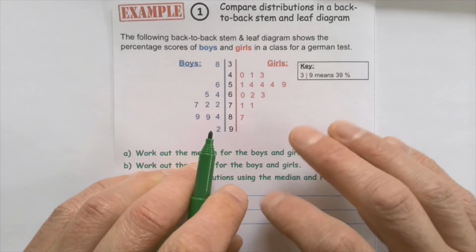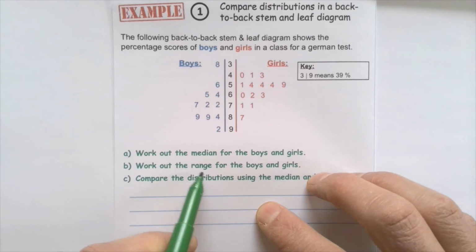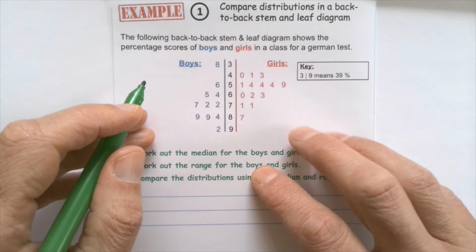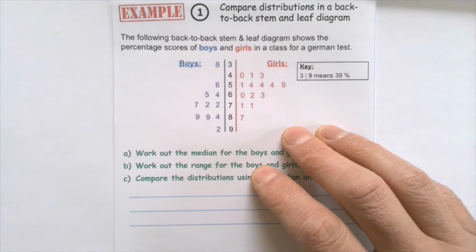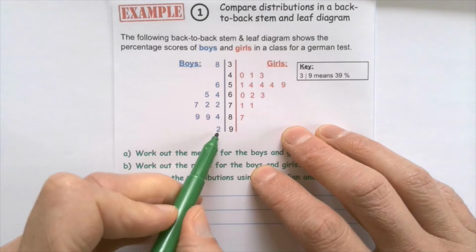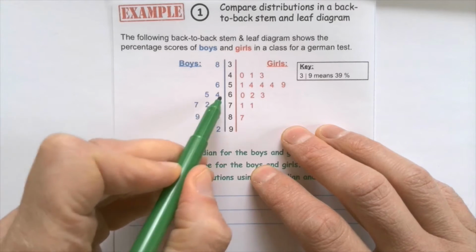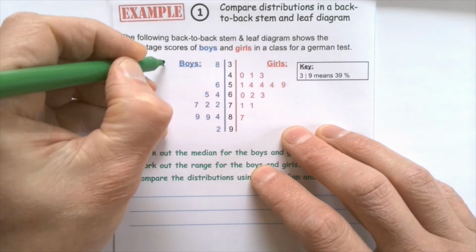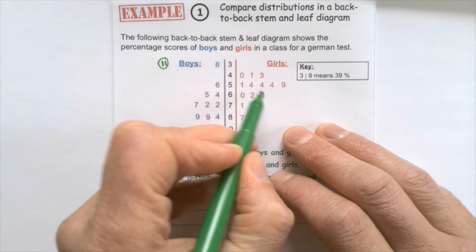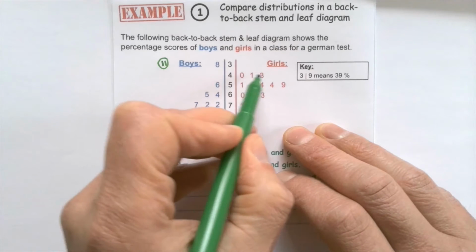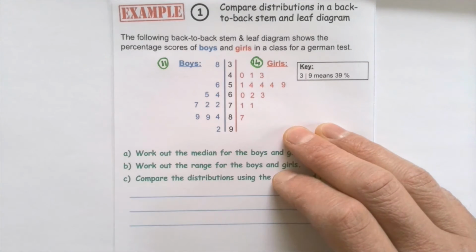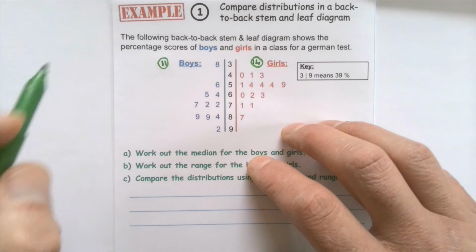Okay, so that's out the way. Because we're going to be finding the median, the range, and comparing distributions, let's think about how many boys and girls there are on each side of the diagram, to understand whether we're having the middle number or the middle two numbers for a median. So 1, 2, 3, 4, 5, 6, 7, 8, 9, 10, 11. We've got 11 boys, and 1, 2, 3, 4, 5, 6, 7, 8, 9, 10, 11, 14. So 14 girls. So we're going to end up with the middle two numbers on the right hand side and the middle number on the left.